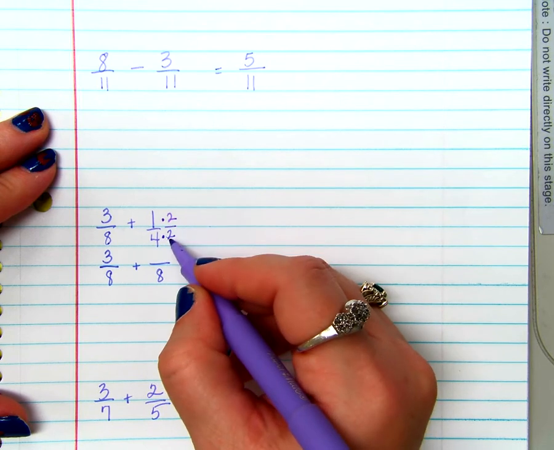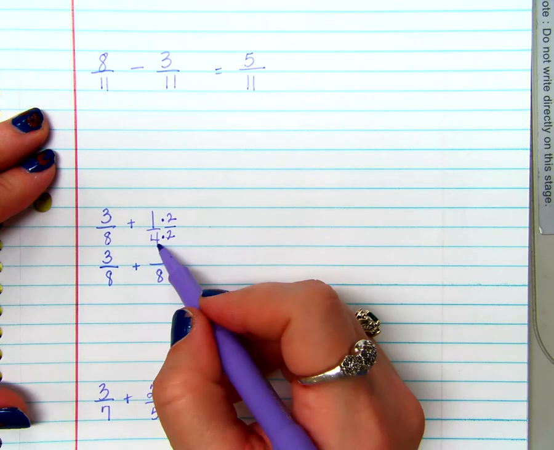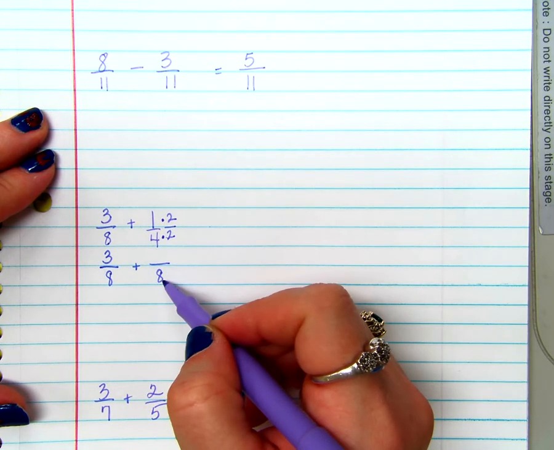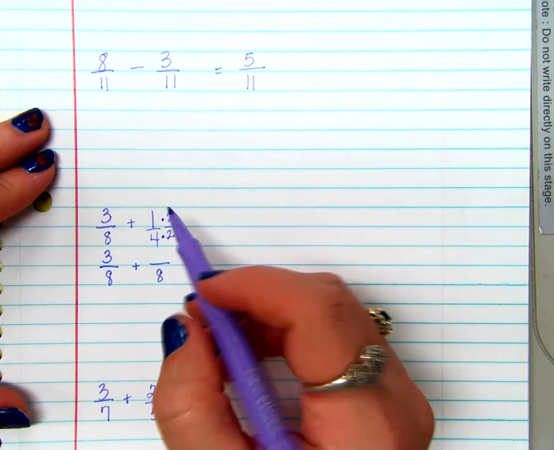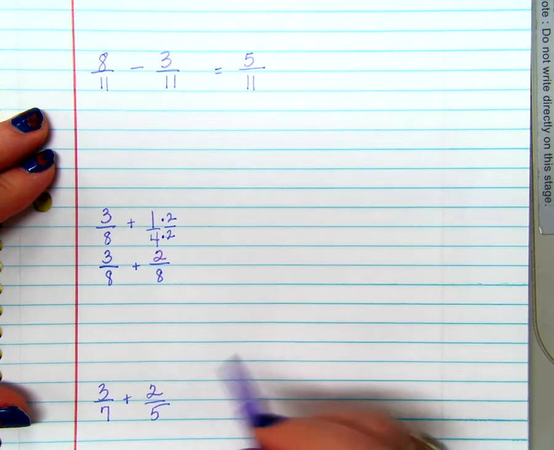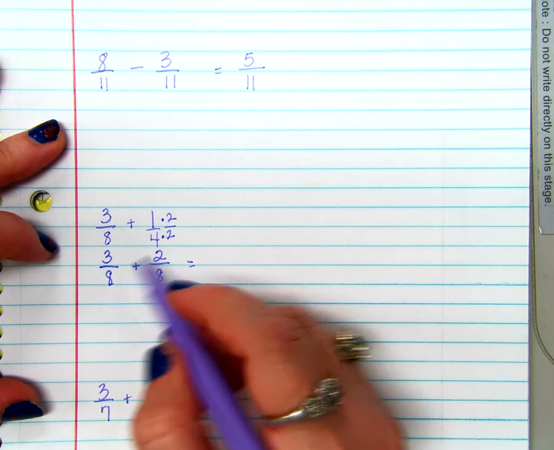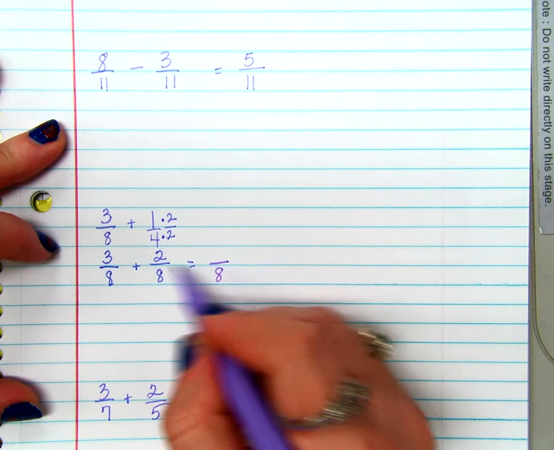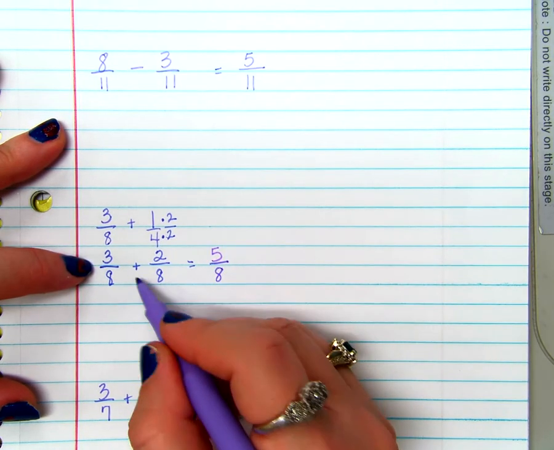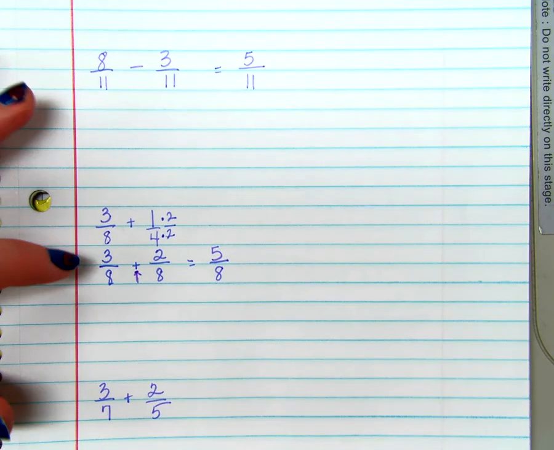And if I multiply the denominator by 2, I have to multiply the numerator by 2. So multiplying the denominator by 2 gets me 8, that common denominator that I need. Multiplying the numerator by 2 gets me a 2. Once I have a common denominator, I do just like I did up on the top. I keep the denominator and I add the numerators because it tells me right here I have to add. Okay? Last one.